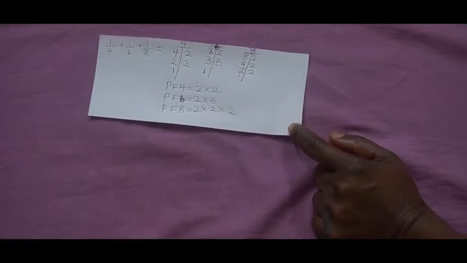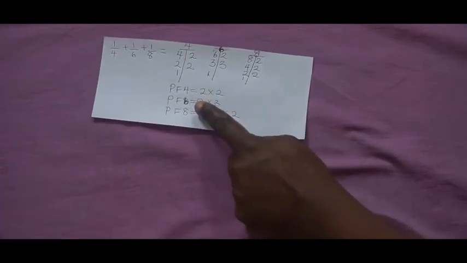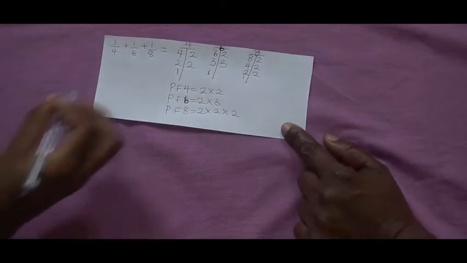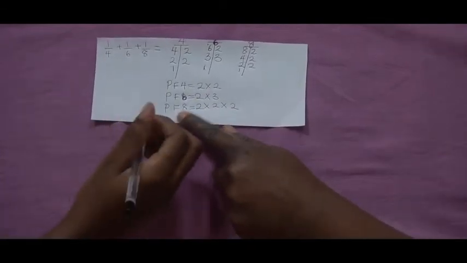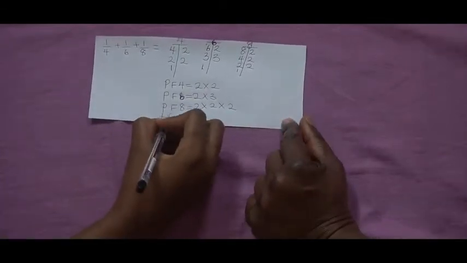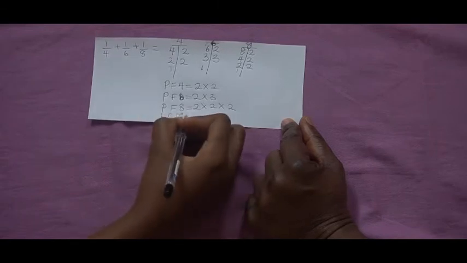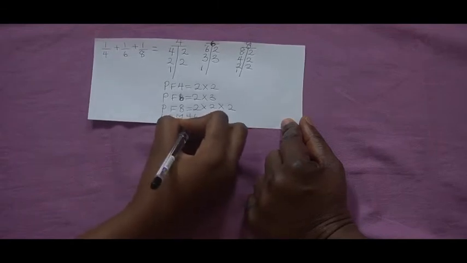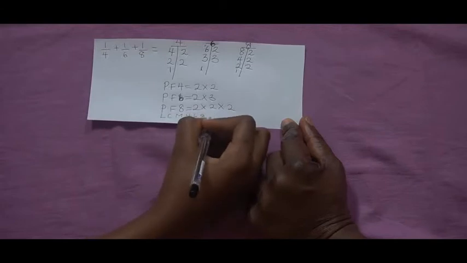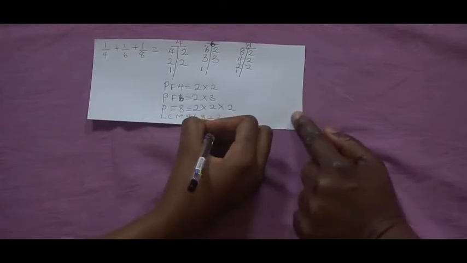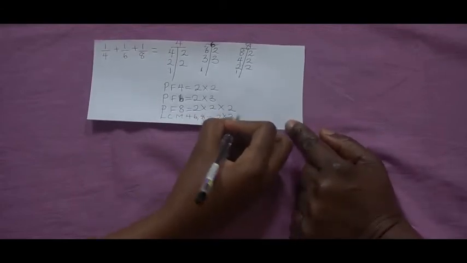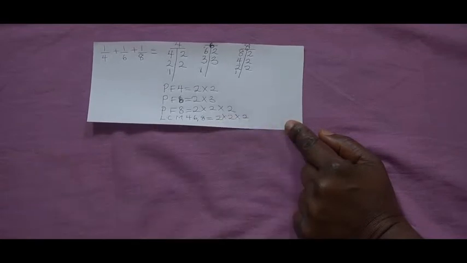Now let's find the LCM of 4, 6, 8. Right, you can write here. LCM of 4, 6, 8 equals 2 times 2 times 2.